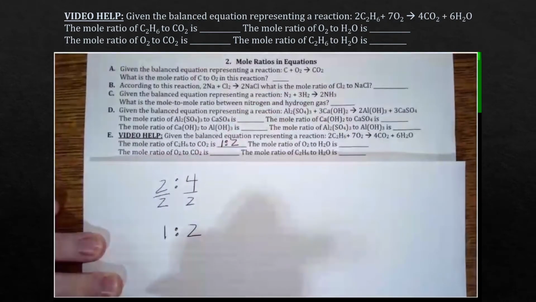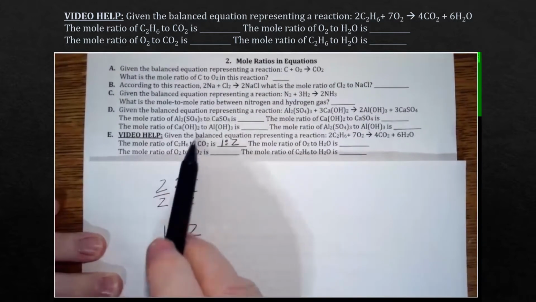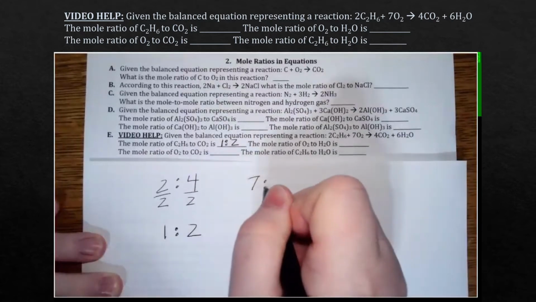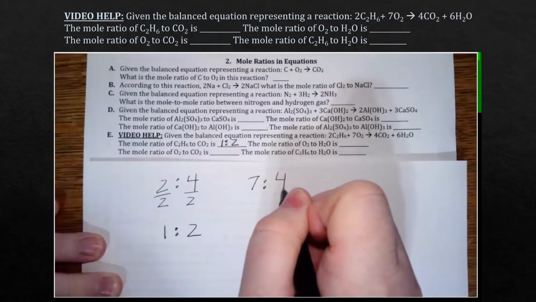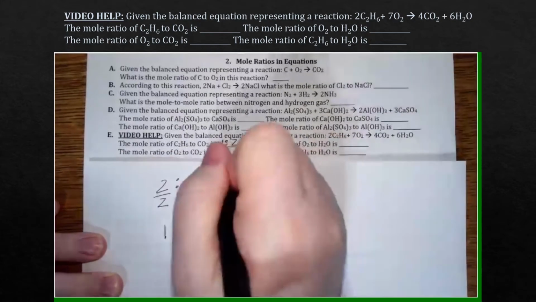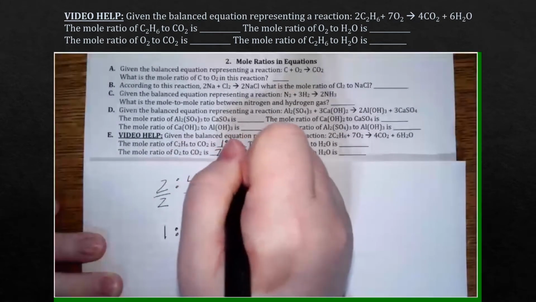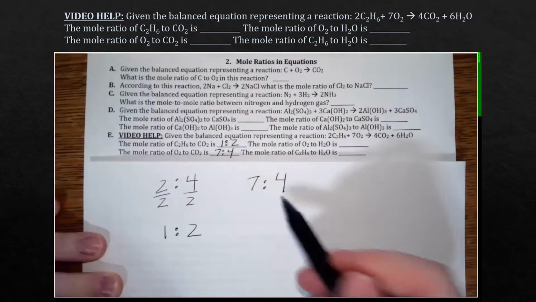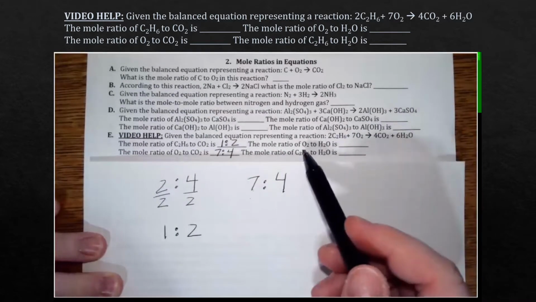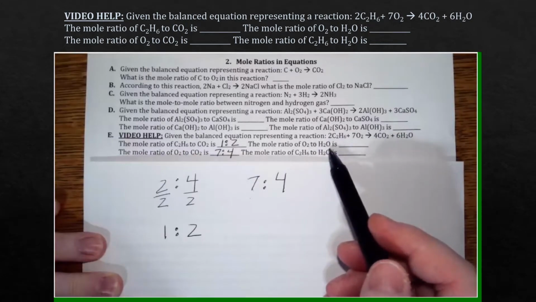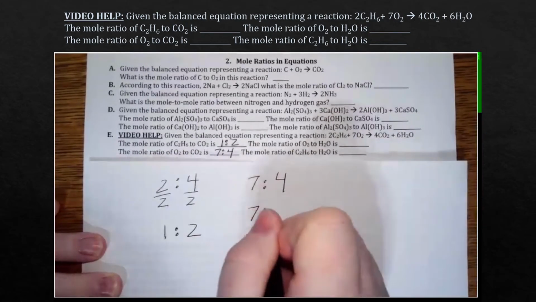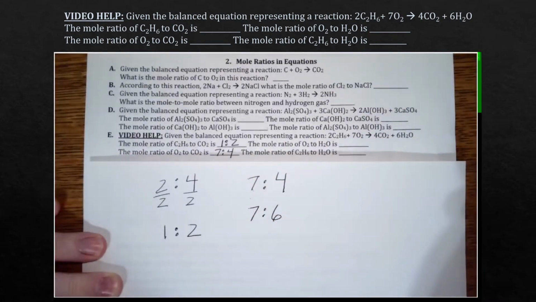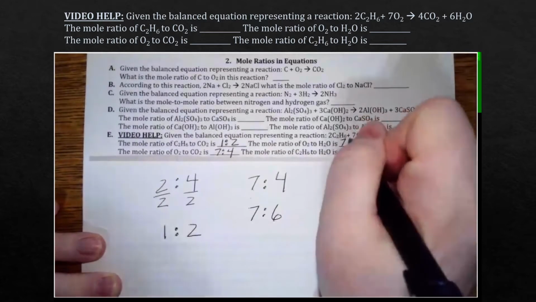What about the next one underneath? Oxygen to carbon dioxide. In front of oxygen, it is 7. In front of carbon dioxide, it is 4. Can I reduce that? No, I cannot. They have no common factors except for 1. There's nothing I can divide both of these numbers by except for 1 and still keep a whole number. What about O2 to H2O? In front of O2, we have 7 again. In front of H2O, we have 6. Can we reduce that? No, we cannot.